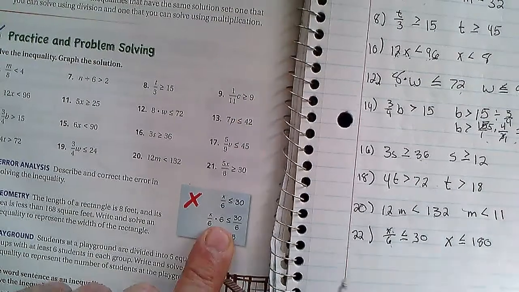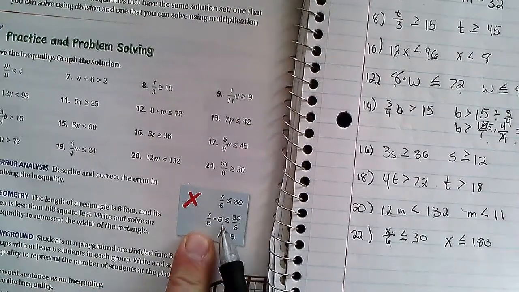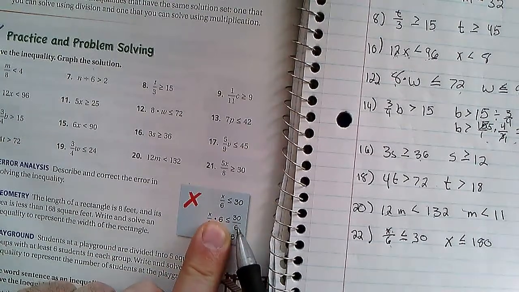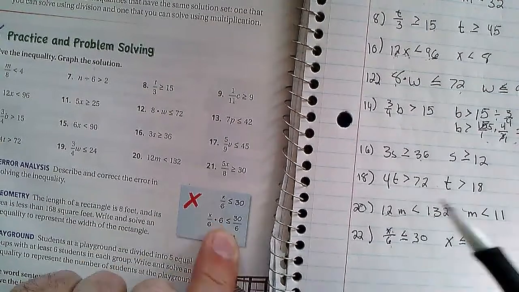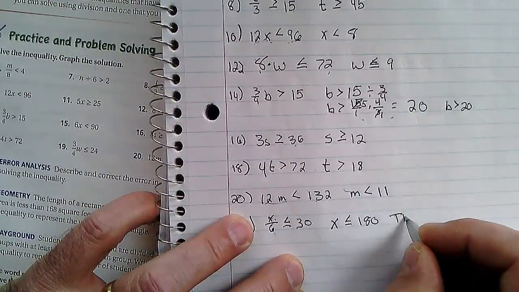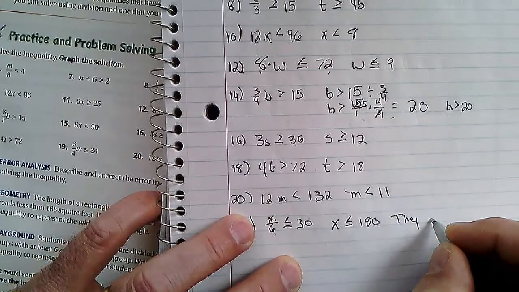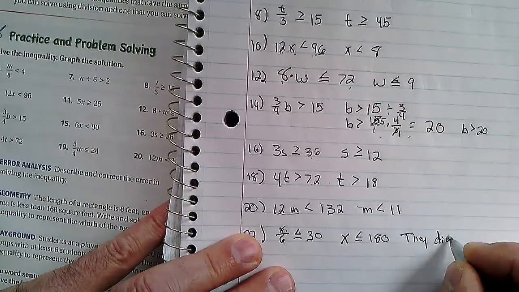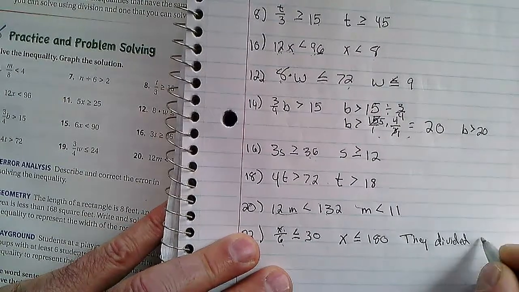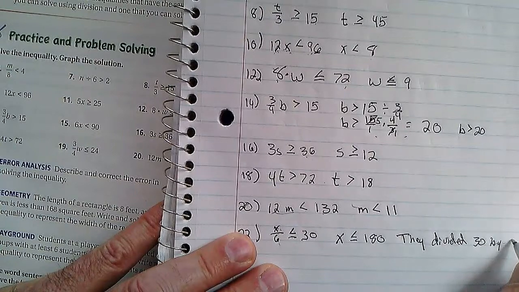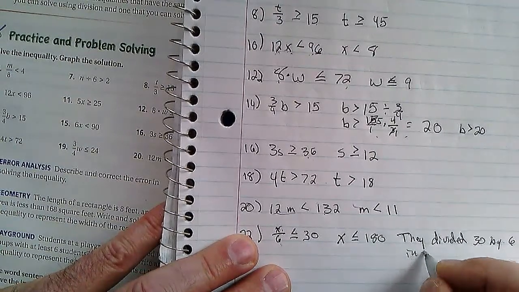Now let's see what they did. They said they multiplied by 6 just like we said, so this would just be x. Oh, and then they divided. So over here in my answer, they divided 30 by 6 instead of multiplying.